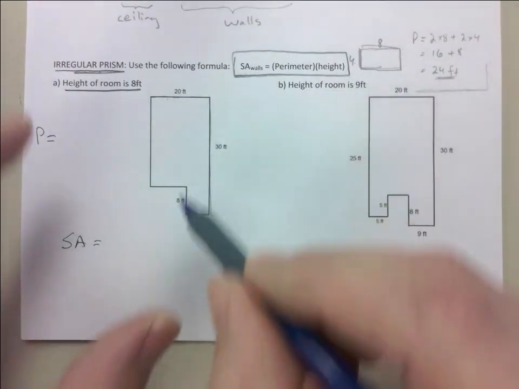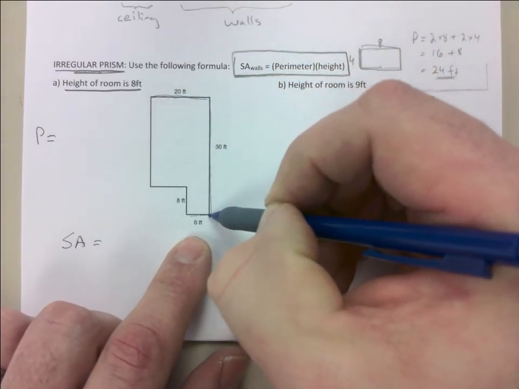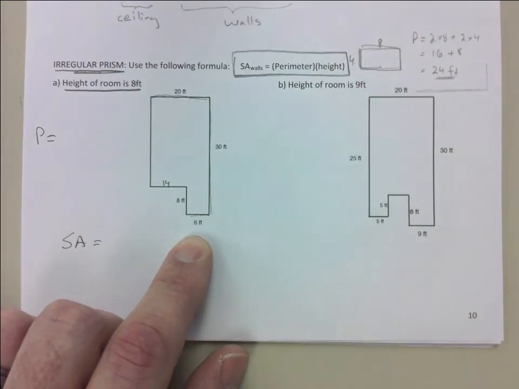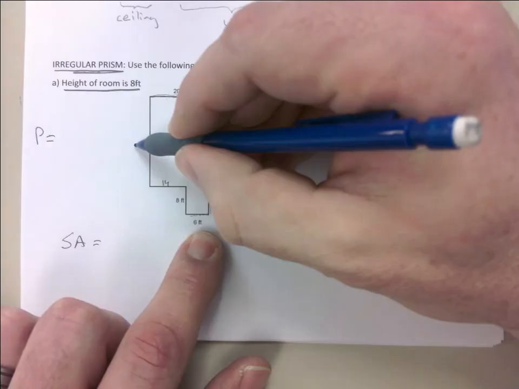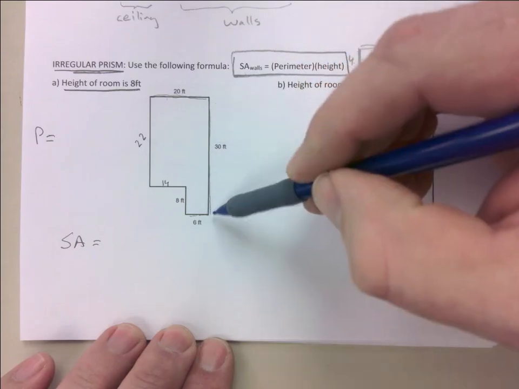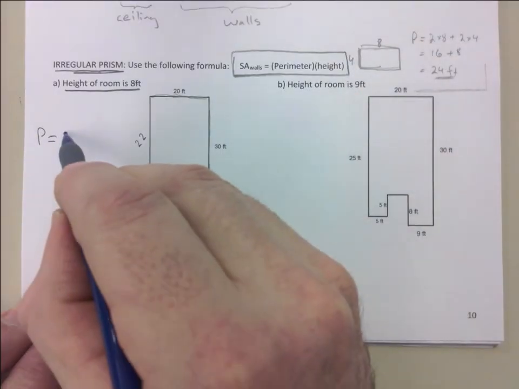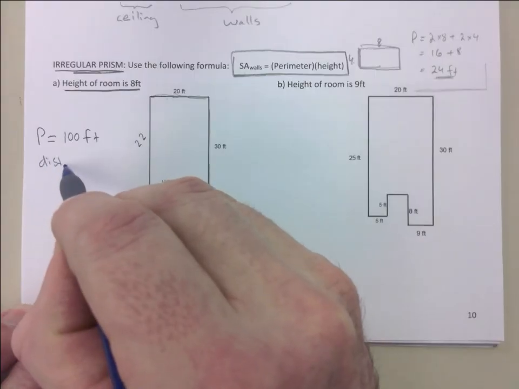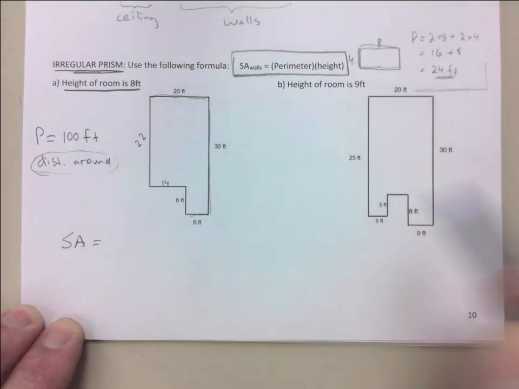And you might have to do a little bit of math here. 20 take away 6, that would make this 14, correct? And 30 minus 8 would make this 22. So now you can actually add everything up, and I'm already going to tell you that that's 100 feet. This is the distance around.